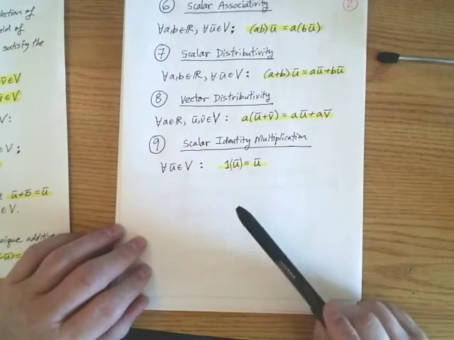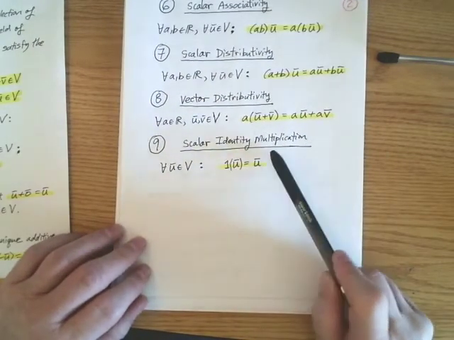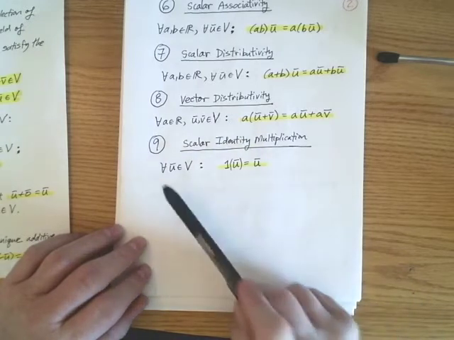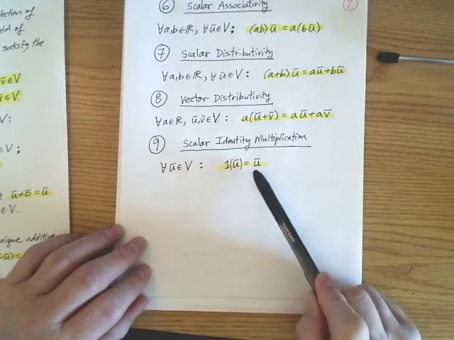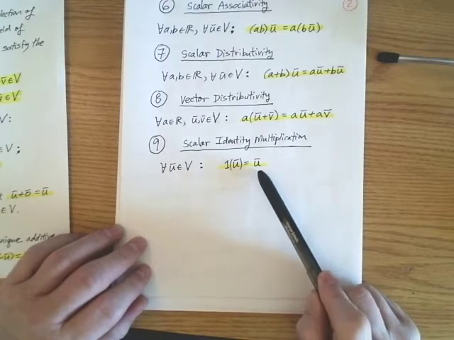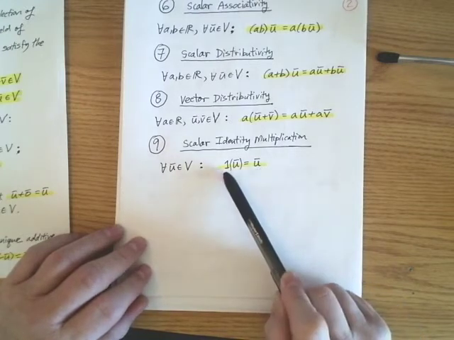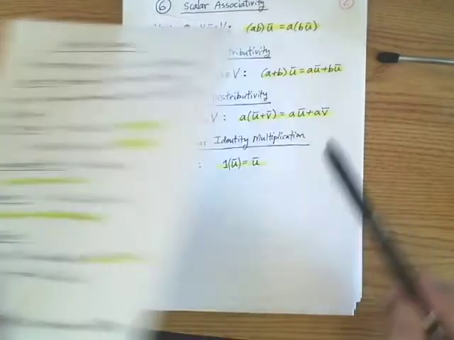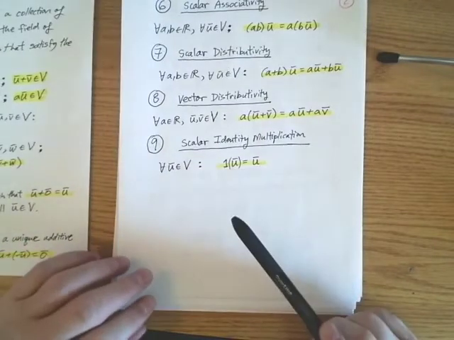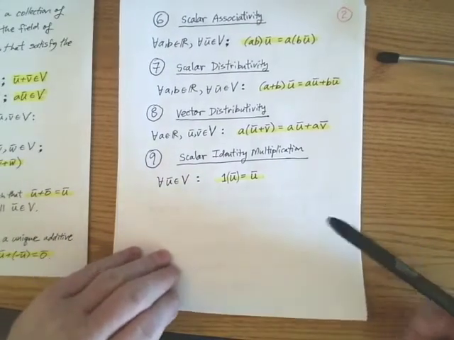One last property, you've got to have this scalar identity multiplication property. For all vectors u, if I take 1 times that vector, I should get that same vector back. So the scalar 1 is acting not just as a multiplicative identity in the real or complex numbers, but also over the vectors. Alrighty.